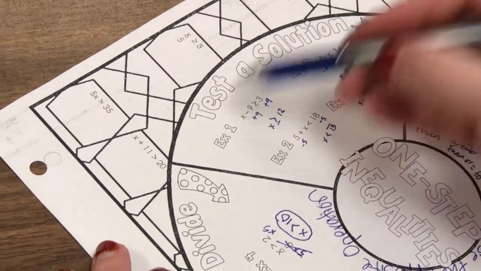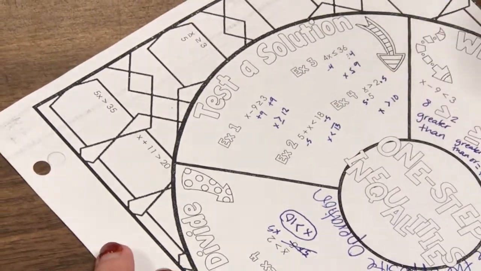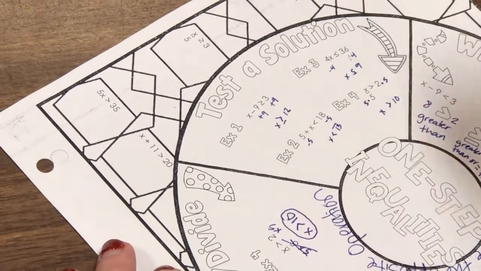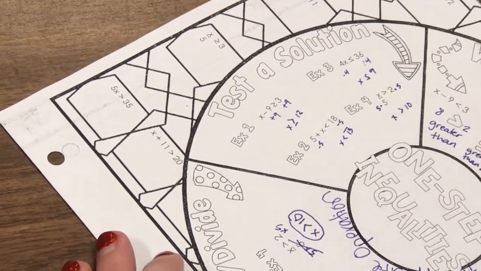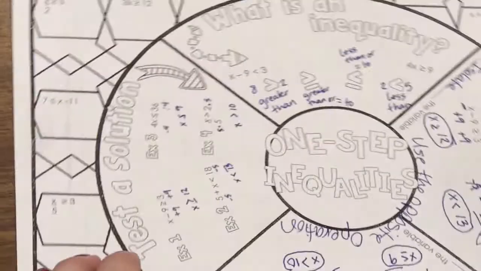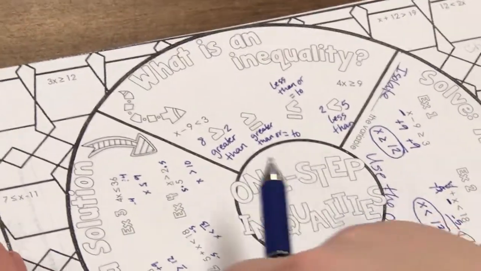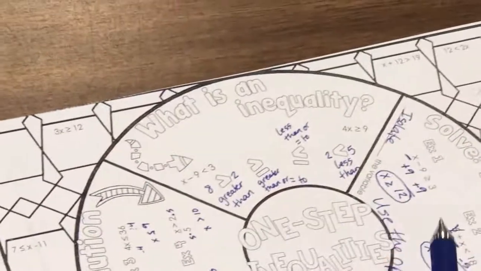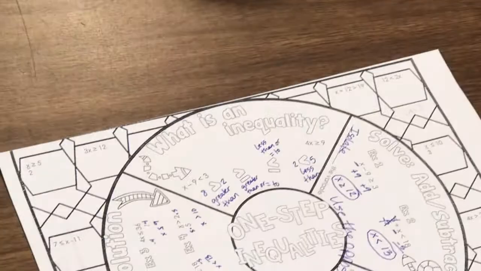Okay? All of these are exactly what we did on the big wheel. I just wanted to make sure that you remembered it, okay? And it puts everything in one place. I highly suggest practicing with the ones on the outside. Now let's go to our book and practice some other stuff.